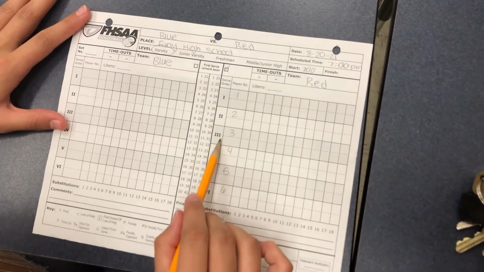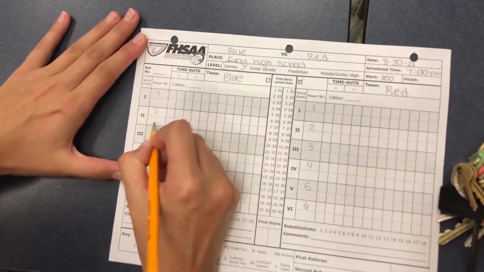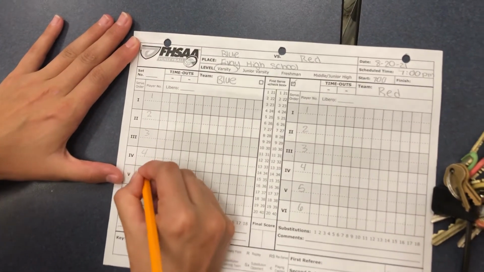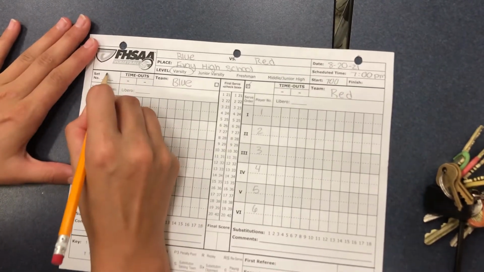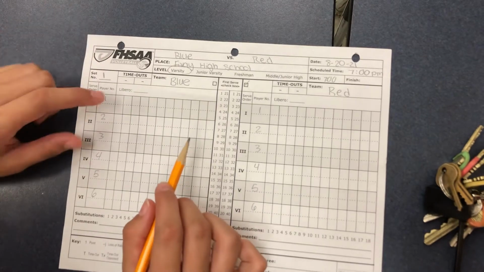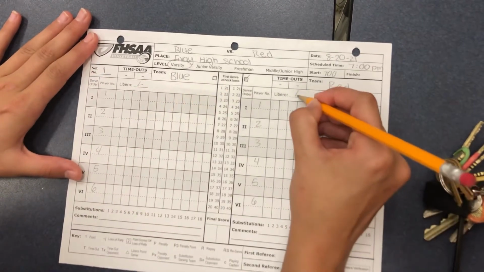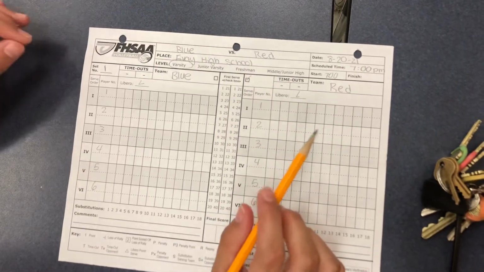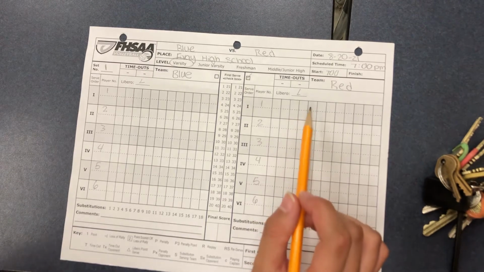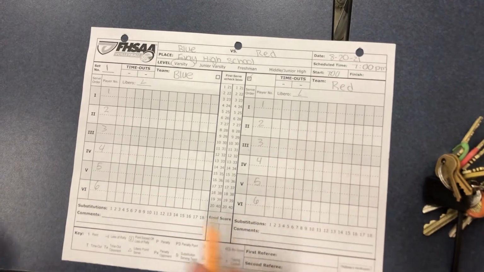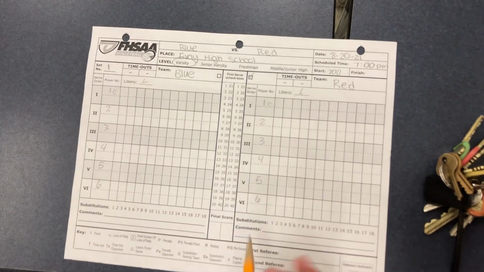And then these are like the places on the court. And then we're gonna do this one too. And then we're gonna set the set number, which is 1. And then liberos, we'll just put an L. But it'll be on the lineup sheet, it will say the liberos and the captains. So captains, you just put a C by the number.